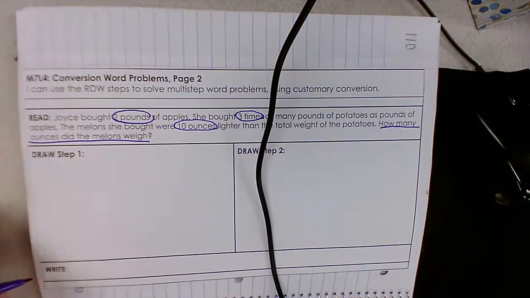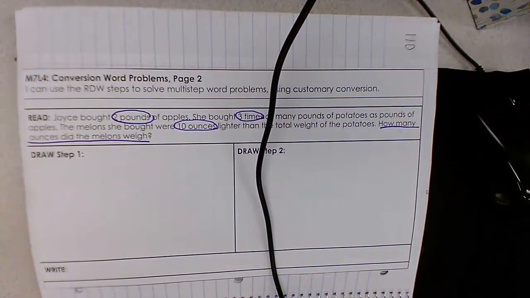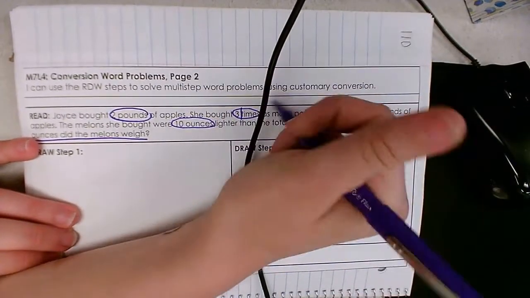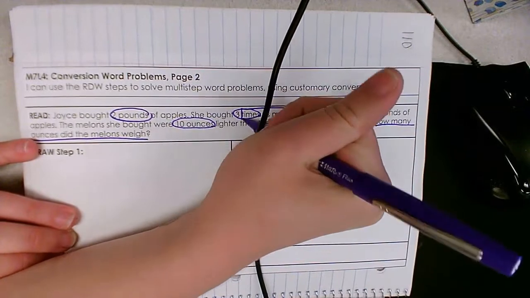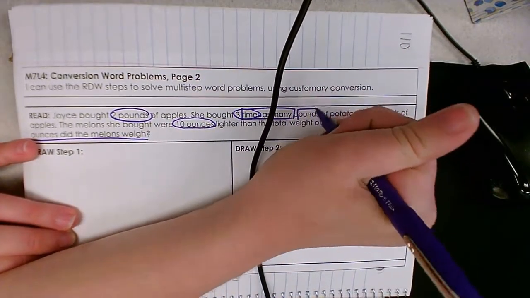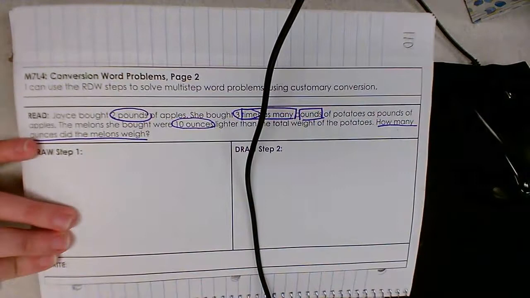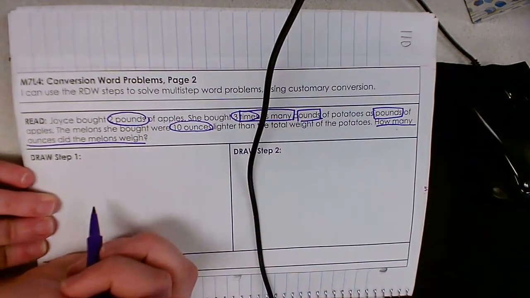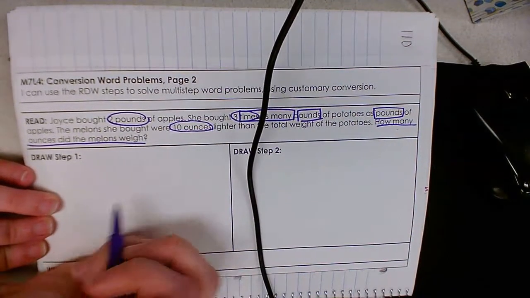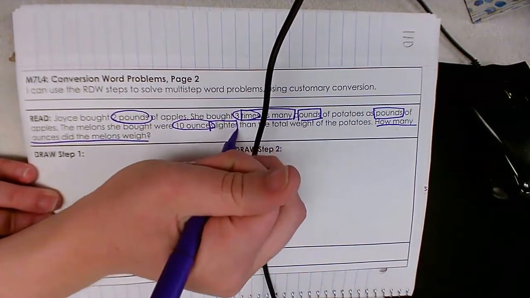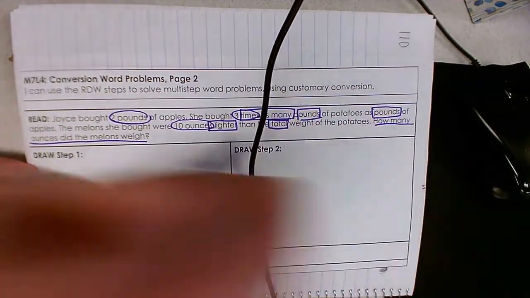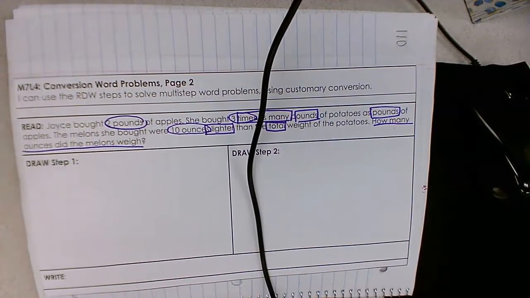Let's go through and find some boxed important words. Joyce bought 2 pounds of apples. She bought 3 times as many pounds, I should probably box that one since that's a unit, of potatoes as pounds of apples. The melons she bought were 10 ounces lighter. That tells me it's going to weigh less than the total, that's an important word, weight of the potatoes. How many ounces did the melons weigh?